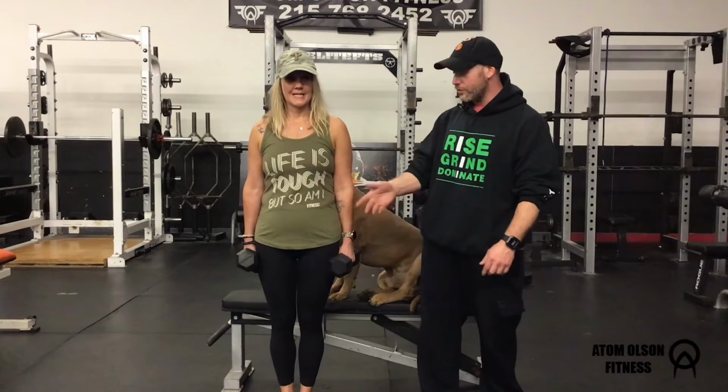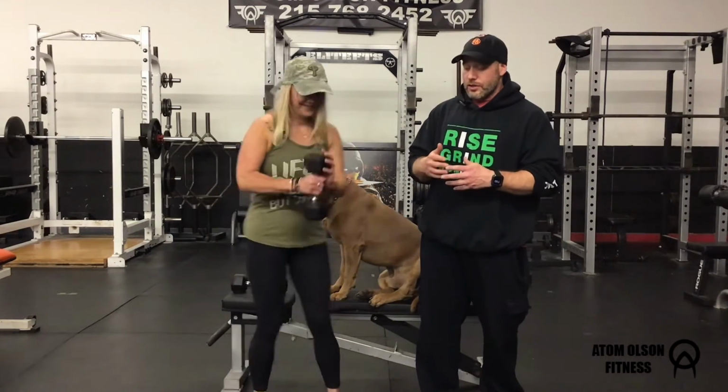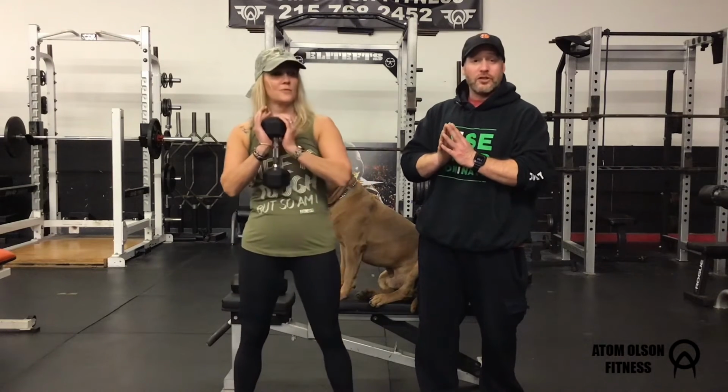You can do a squat if you want to do a goblet squat real quick just to show them. You just put it right there. So she's going to demonstrate a goblet squat. So should we just do 4 seconds or 2 seconds?